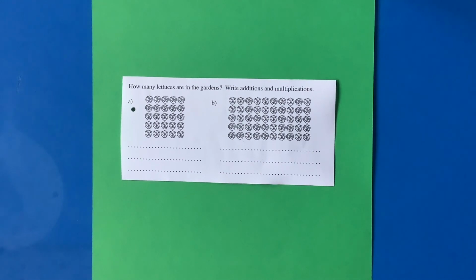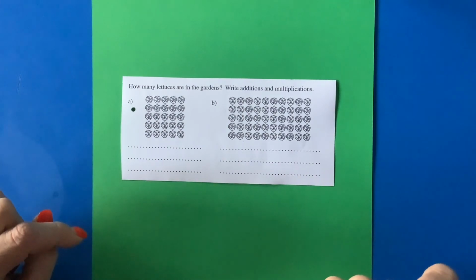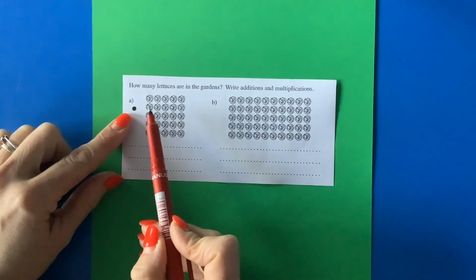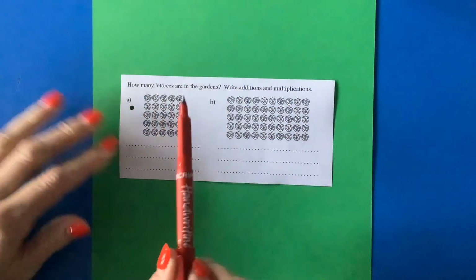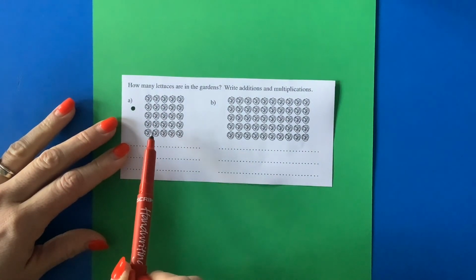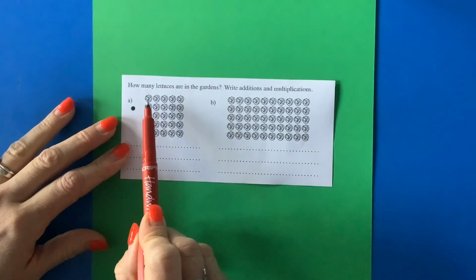Okay, Year 4, so I'm going to model some of the word problems to you now, and you can see that this is a green one. It says, how many lettuces are in the gardens? Write addition and multiplications. So I need to think of it like an array, really. Let me have a look. How many lettuces have I got? I've got 5 going along the top and 5 going down the side. So if I count them up, I wonder if I've got about 25.